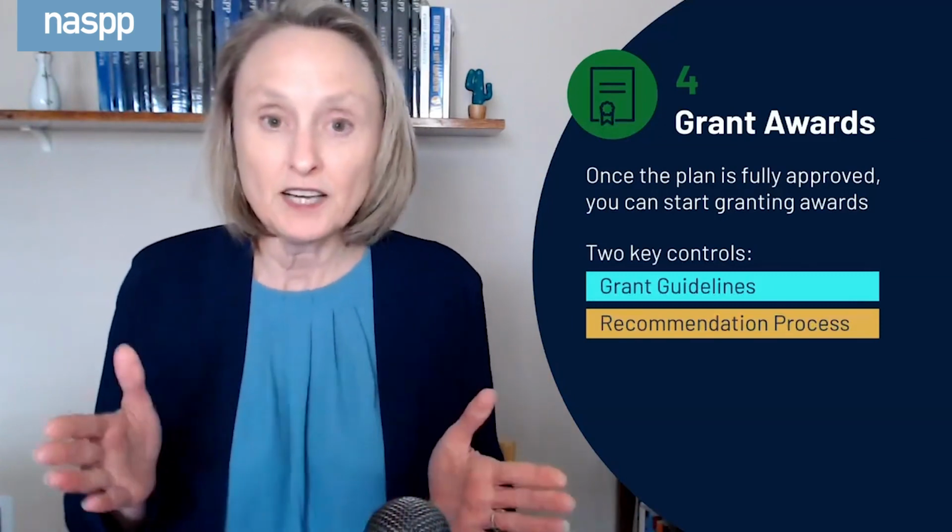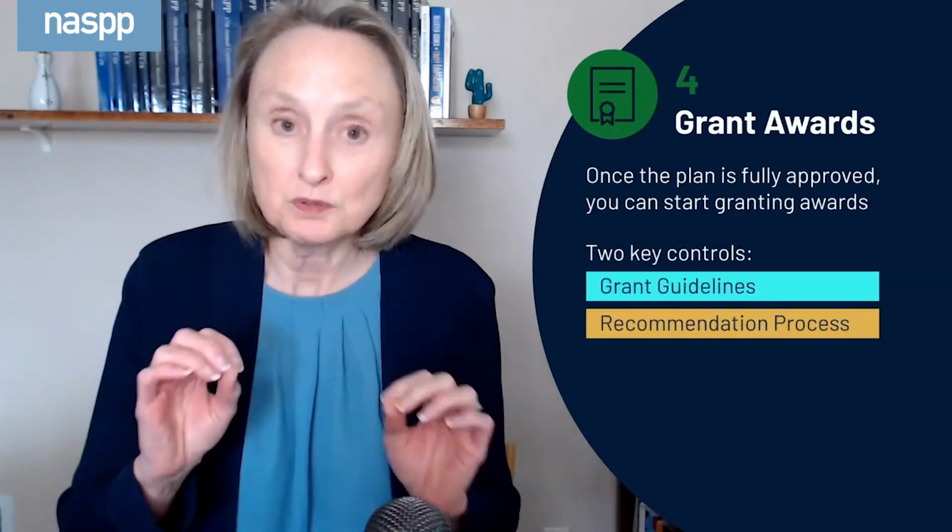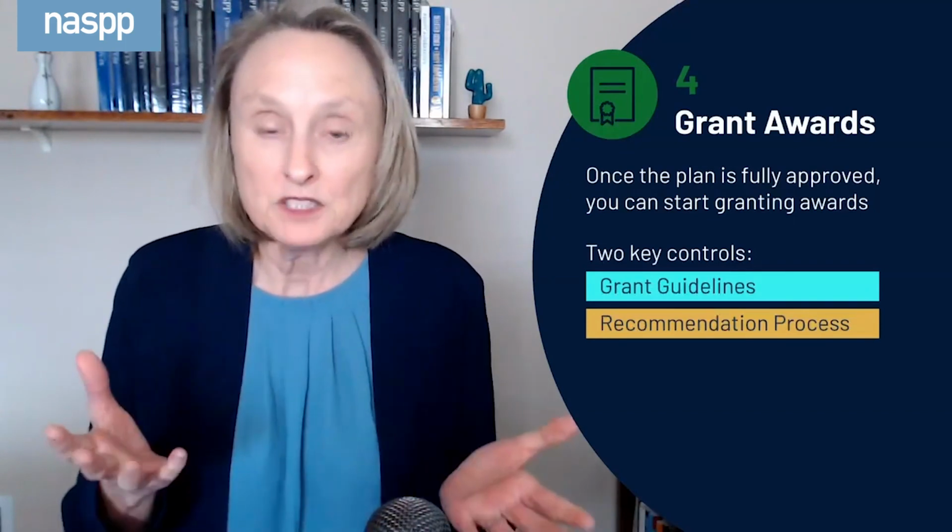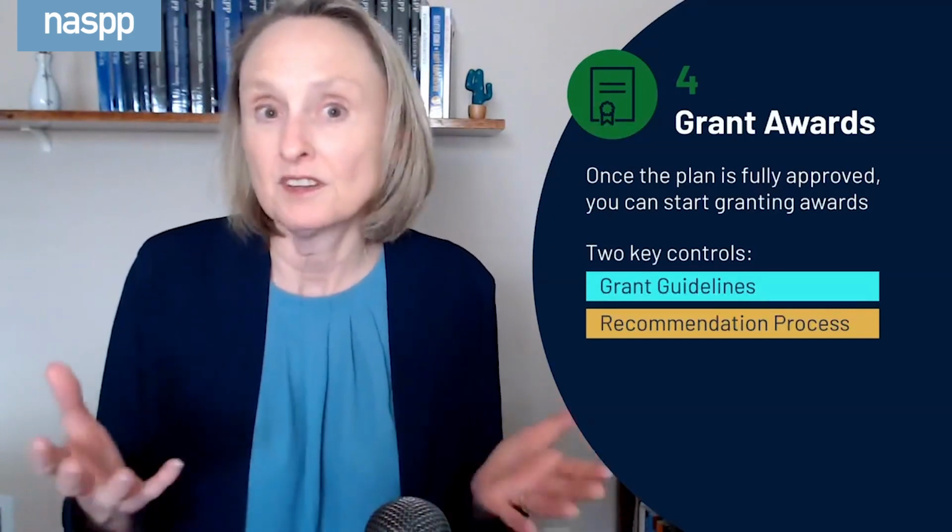In addition to having grant guidelines, it is also important to establish a grant recommendation process. This is the process by which employees are selected and recommended to receive equity grants. This includes who makes the initial recommendation and who else along the way might need to review that recommendation before it is ultimately approved by your board or other entity with authority to approve those grants. The recommendation process is important to ensuring that you stay within the guidelines that you set up for your program.